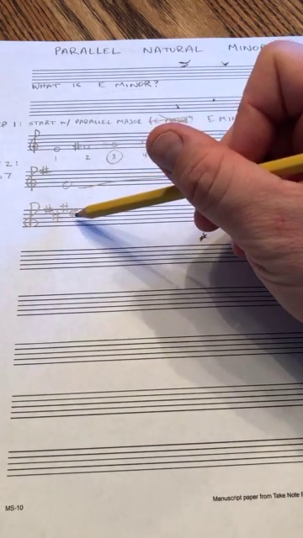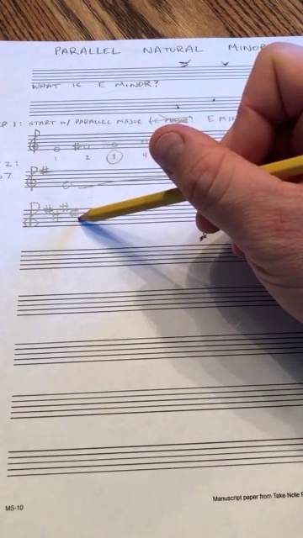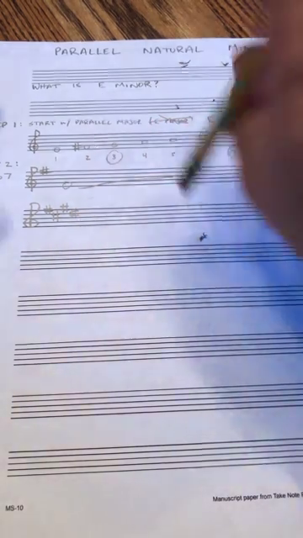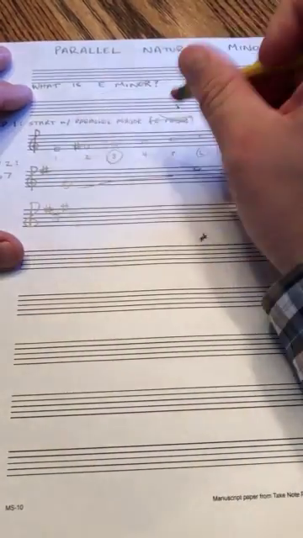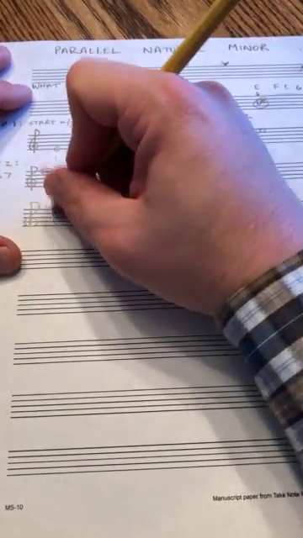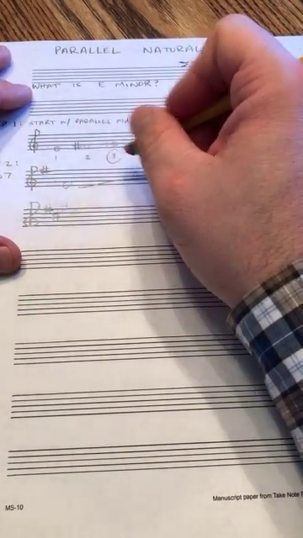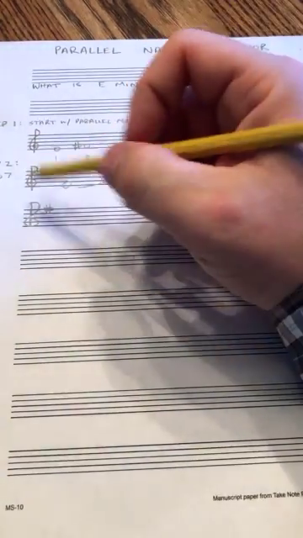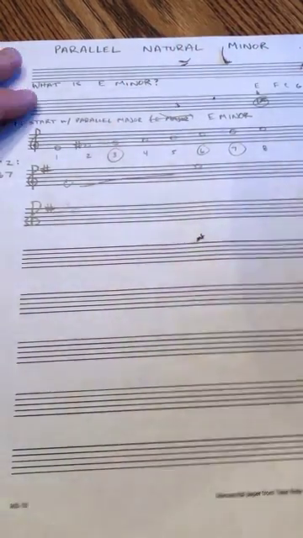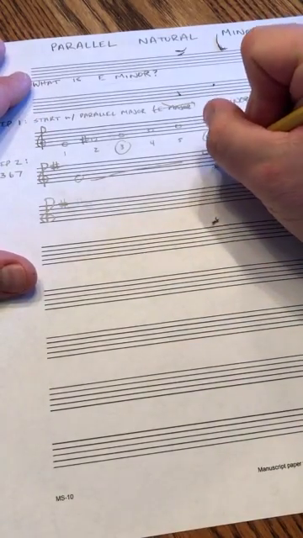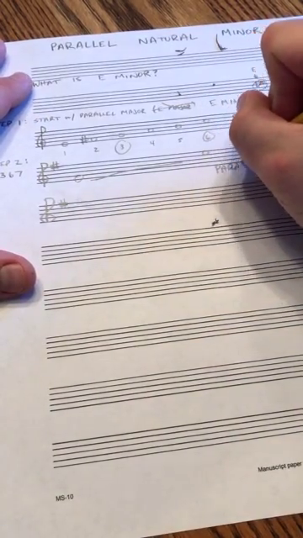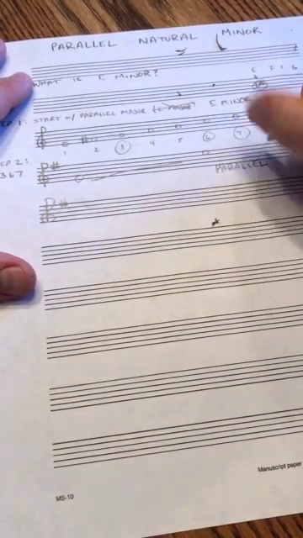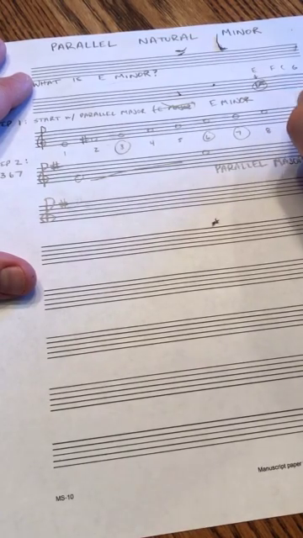You add three flats, and flats cancel sharps. I'm going to add a flat, that cancels this sharp. I'm going to add a second flat, that cancels that sharp. We're going to add a third flat, which is going to cancel that sharp, and here, it's the same key signature. So that's our first shortcut to go from parallel major to minor.